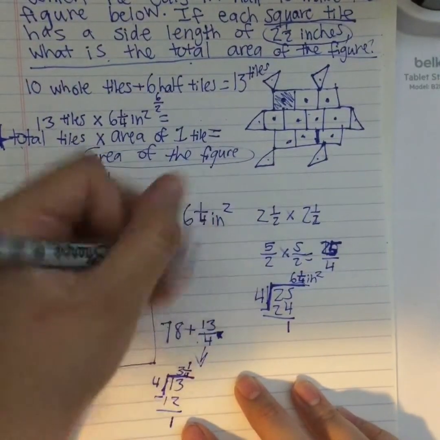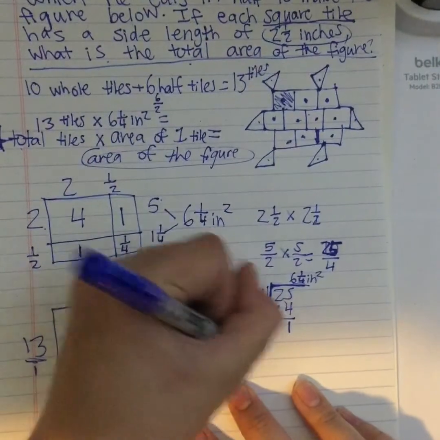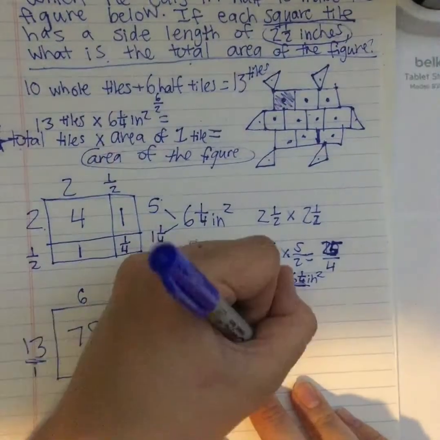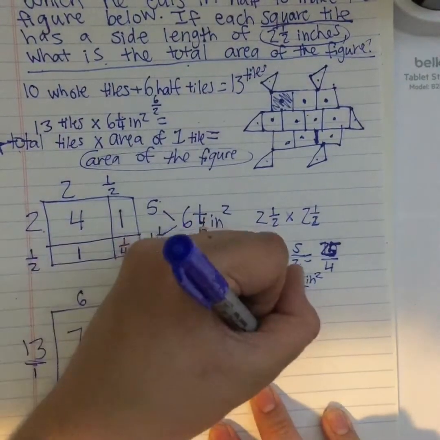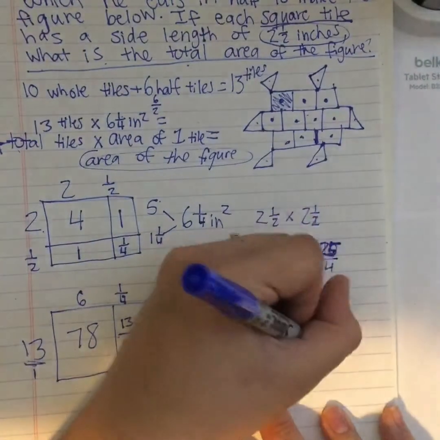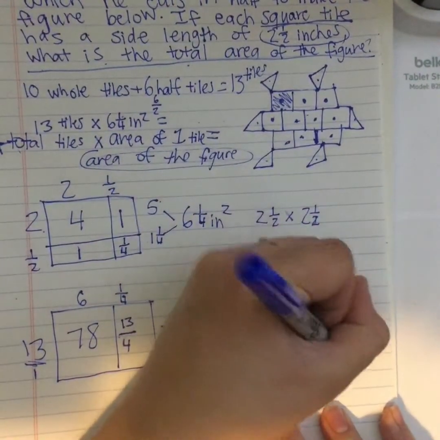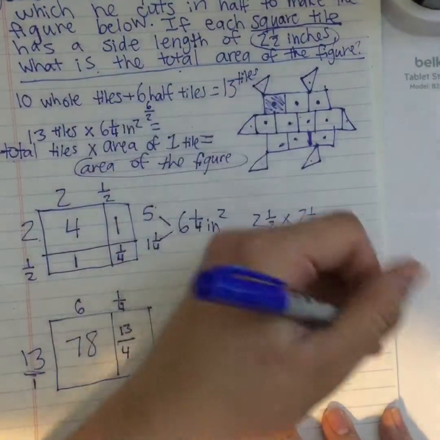So instead of 78 13/4, I have 78 plus 3 1/4, which is equal to 81 1/4.